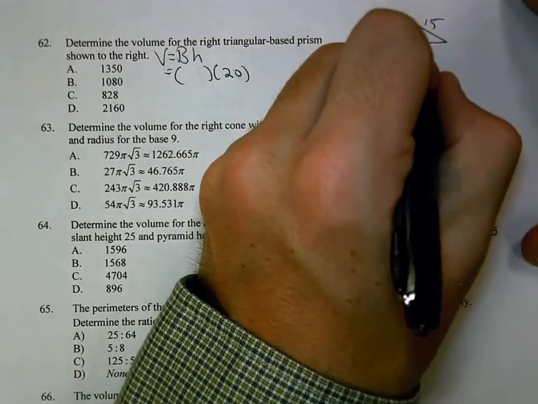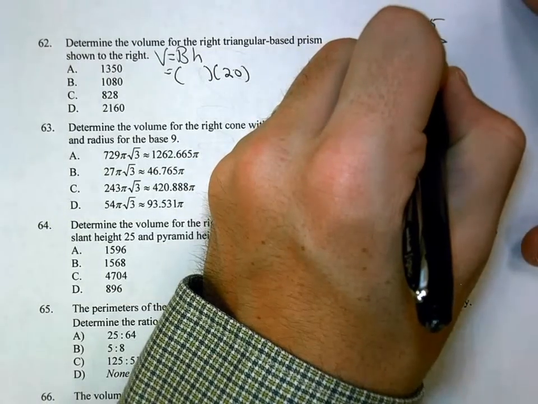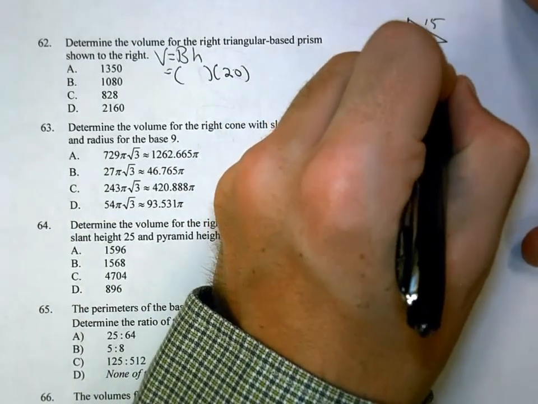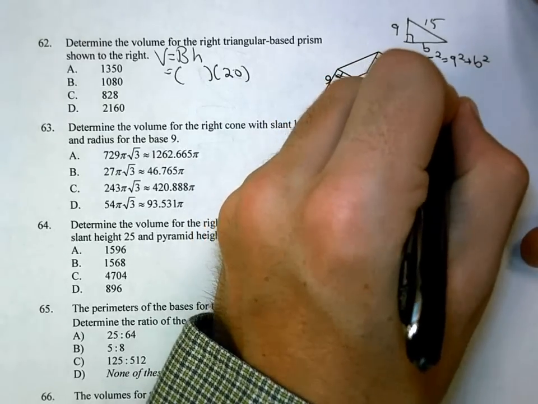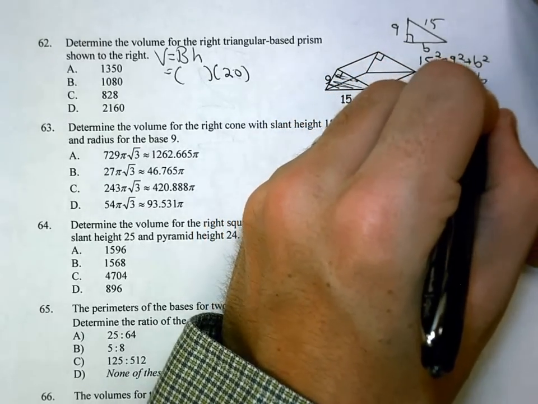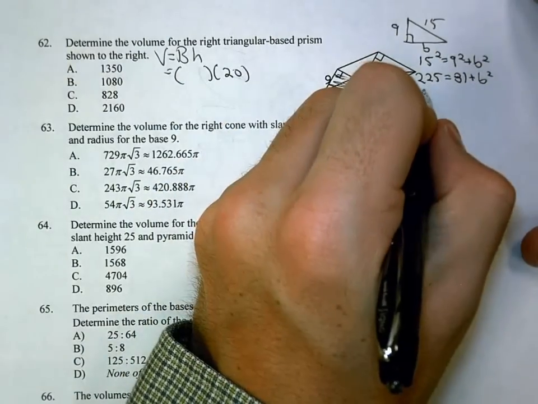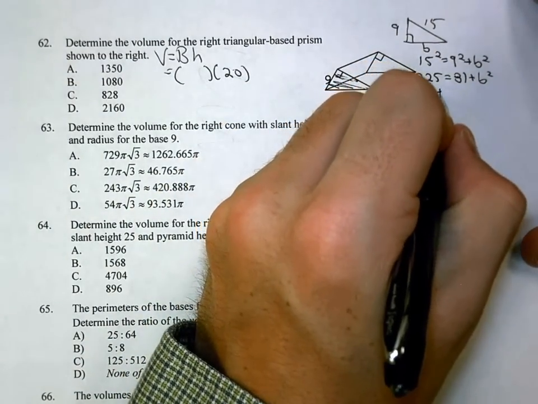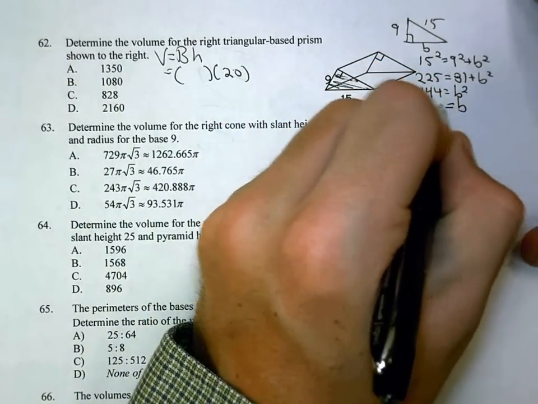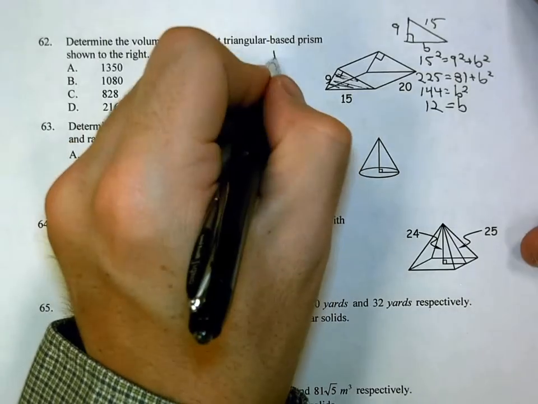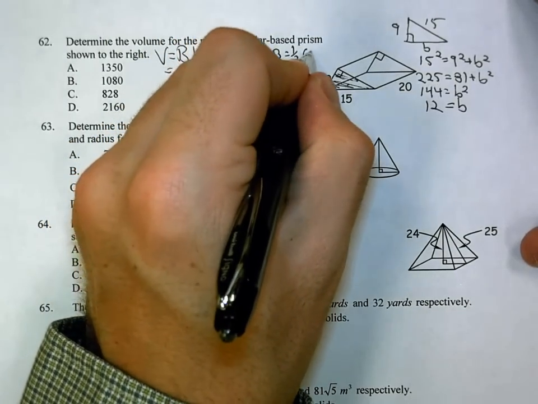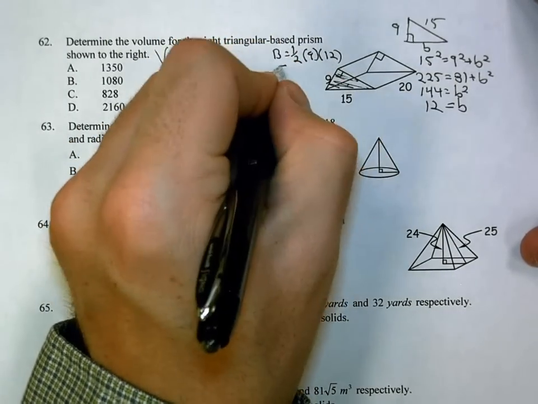So, let's just call this b. 15 squared equals 9 squared plus b squared. 225 equals 81 plus b squared. That comes out to be 144 equals b squared. So our base is 12. The area now of this base is 1/2 9 times 12, which comes out to be 56.